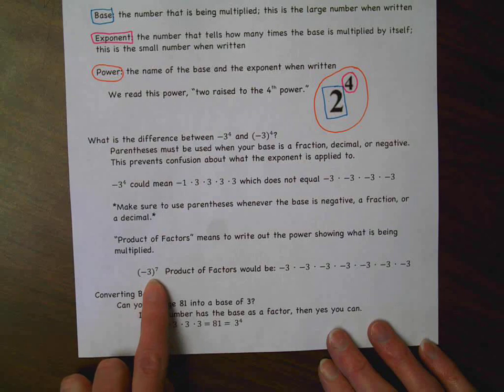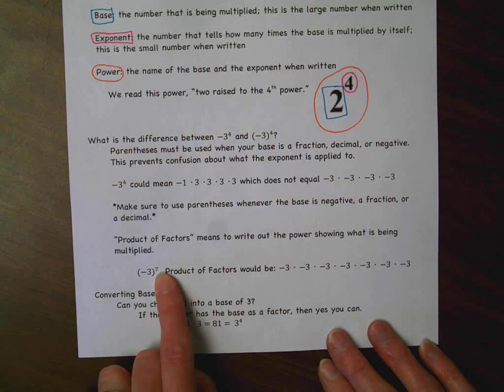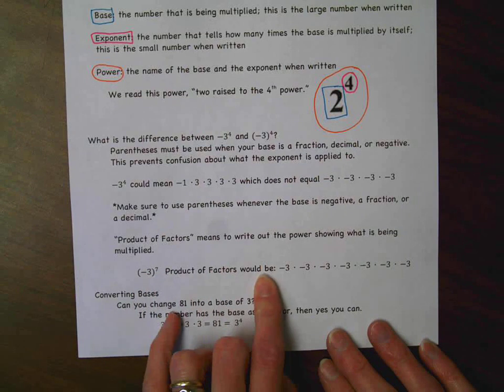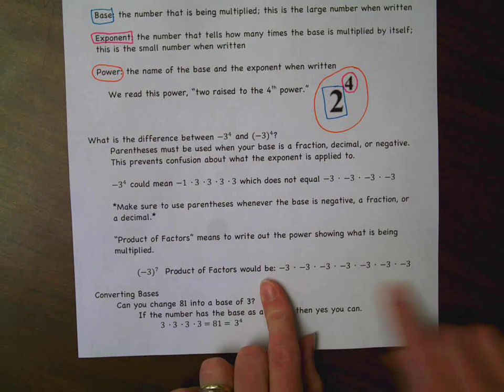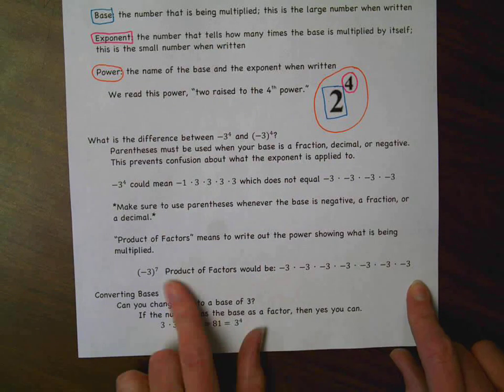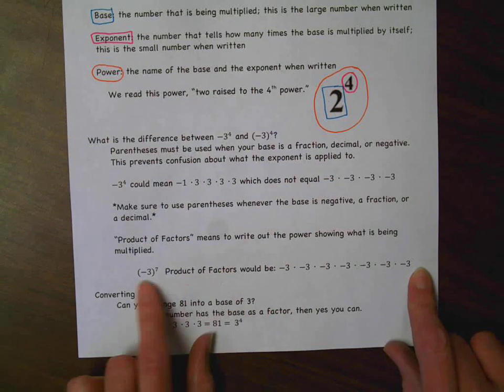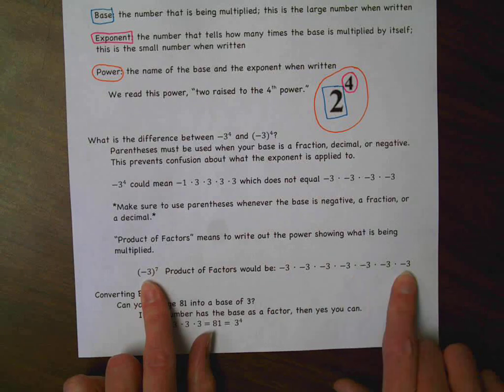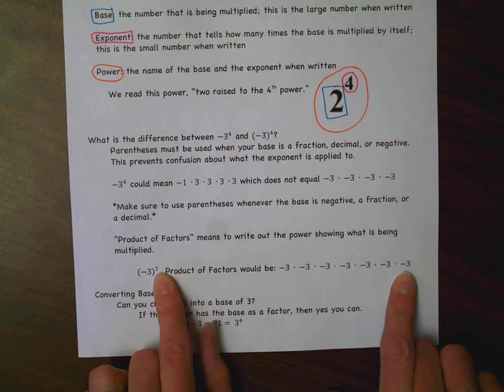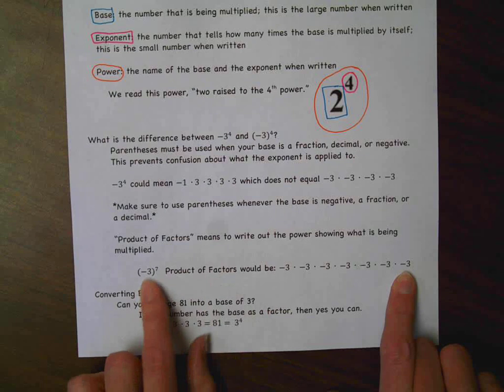So when you have a negative 3 inside the parentheses raised to the 7th power, your product of factors would look like it written out in expanded form. Whenever you see this sentence saying, please list the product of factors, this is what it's asking you to do. Take your base and multiply it by itself the number of times that the exponent says. That's what the product of factors is.